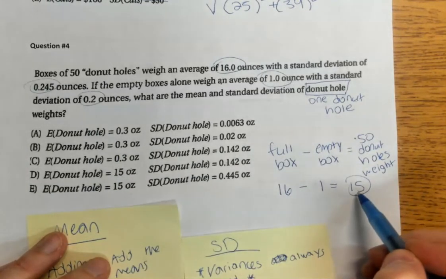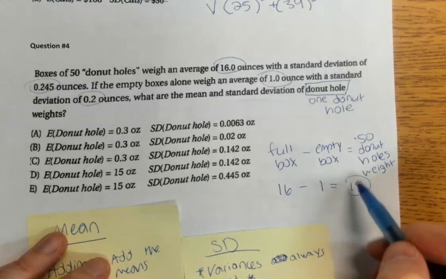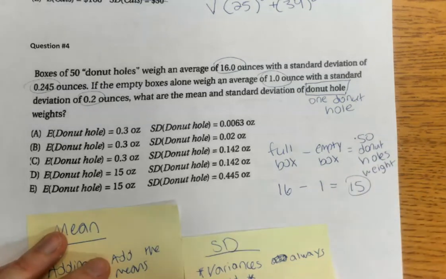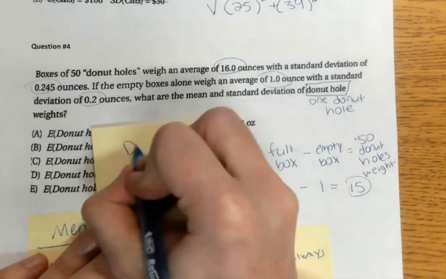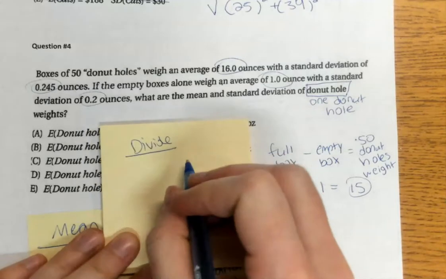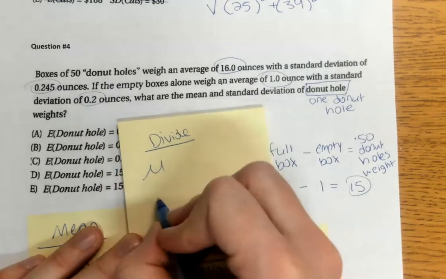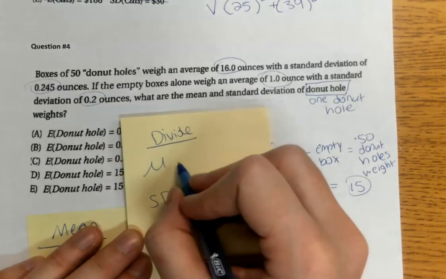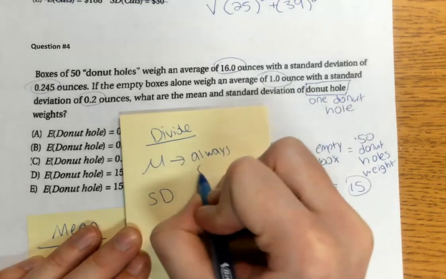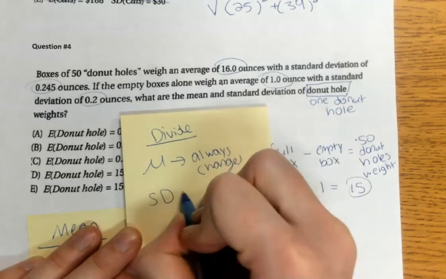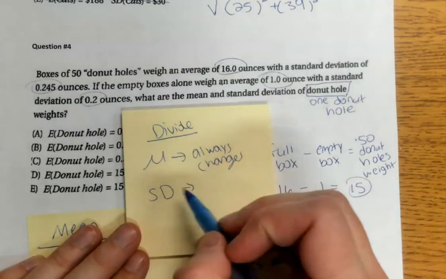So if 15 is the weight of the 50 donut holes, how do I get the weight of 1 donut hole? I'm going to divide. Remember, if I'm dividing a random variable, what happens to the mean and the standard deviation? We know that the mean always changes, but what about the standard deviation? Will that change with division as well?